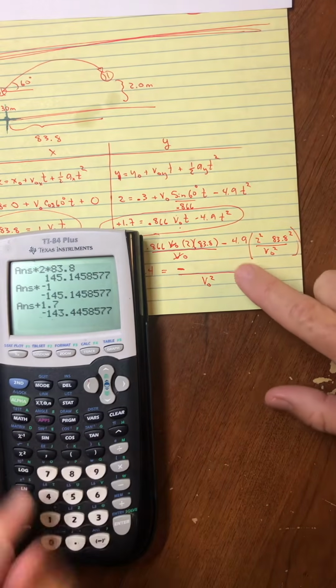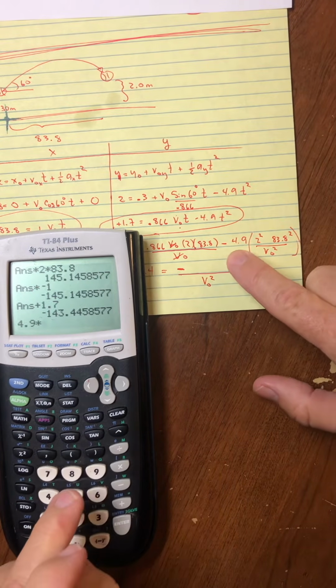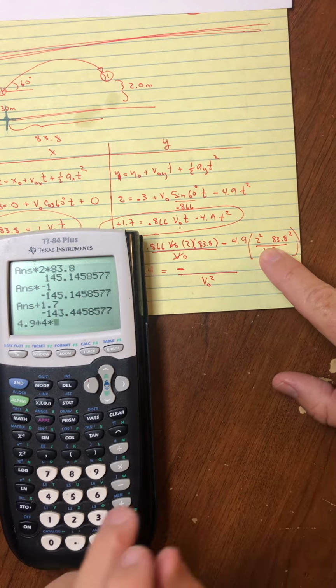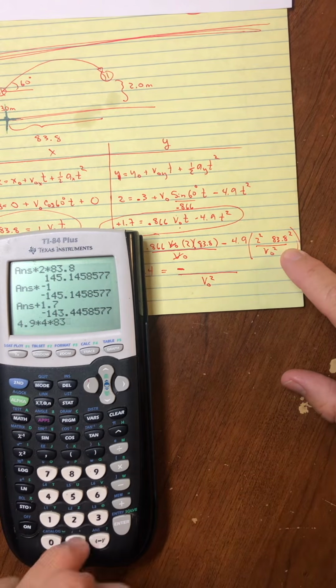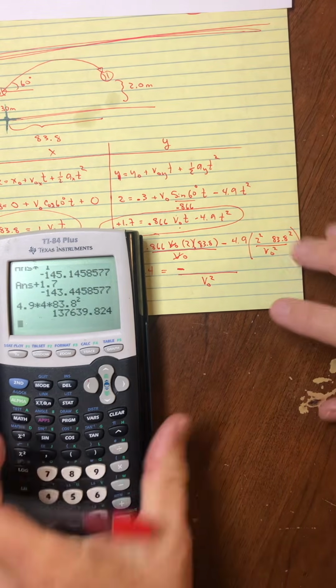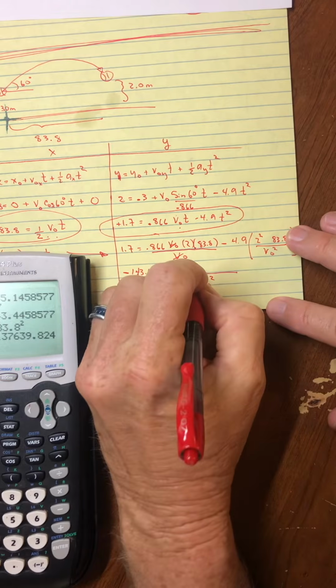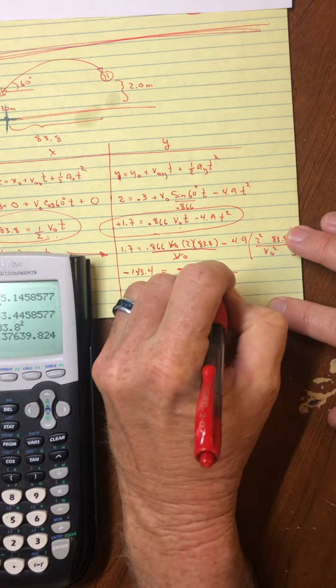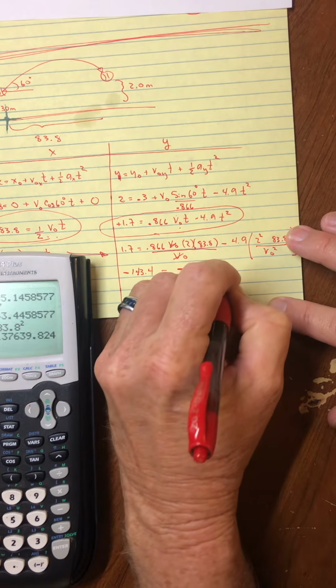Together with, and I'll just put the negative and the V naught squared here, but I got a bunch of numbers, so I'll go 4.9, 2 squared is a 4, 83.8 squared equals, and so this is a 137,600, and I'll just call it 40.